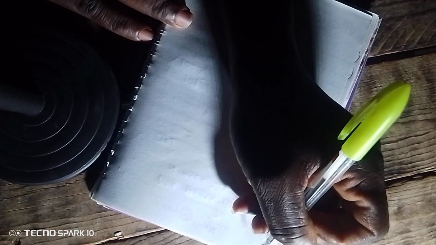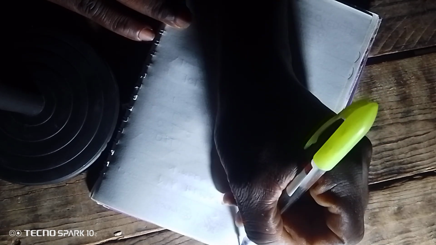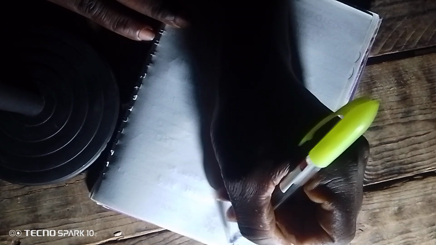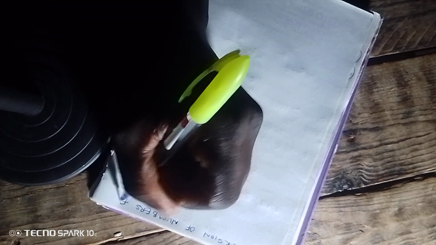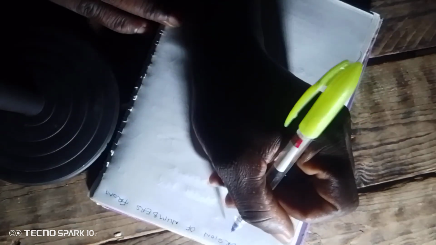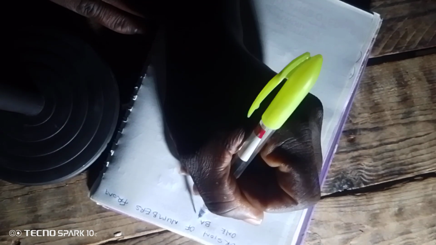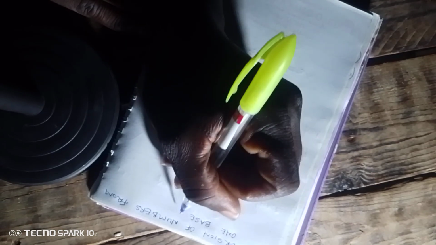Conversion of numbers from one base or from a base to the other.